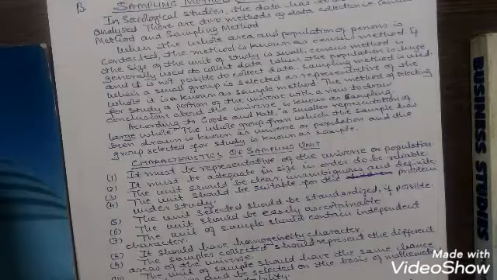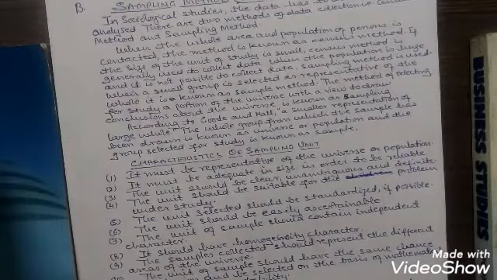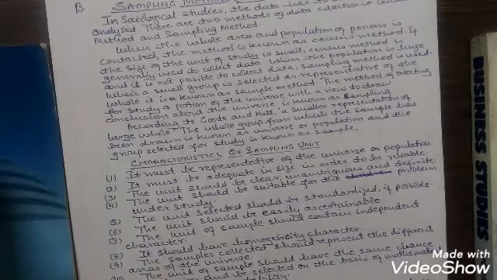According to Goode and Hatt, a sample is a smaller representation of a large whole. The whole group from which the sample has been drawn is known as universe. So the entire group from where we are selecting a few as samples is called as universe or population, and the group selected for study is known as sample, and those selected persons or part is called as sample.